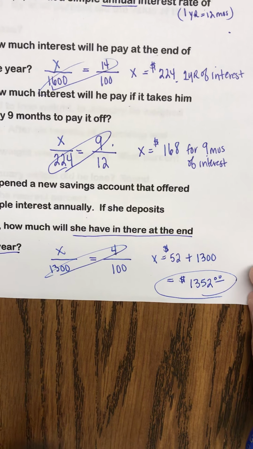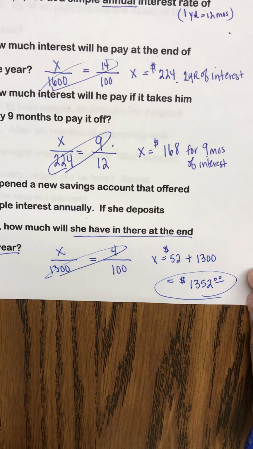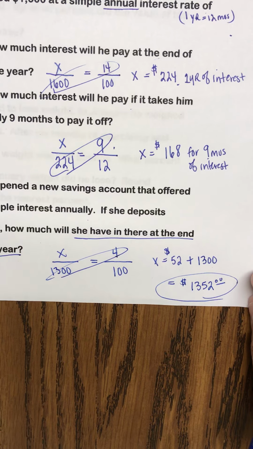So it was a multi-step problem. You just have to remember to add those together at the end. Okay.